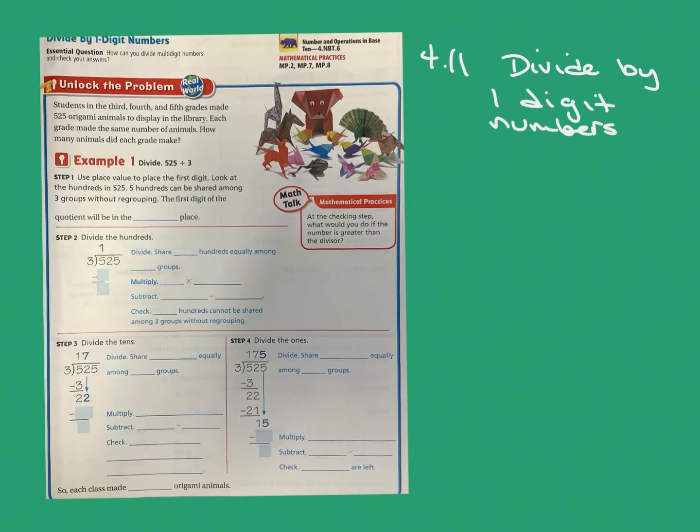Okay, our essential question is, how can you divide multi-digit numbers and check your answers? Let's unlock the problem. We have students in 3rd, 4th, and 5th grades making 525 origami animals, oh so cute, to display in the library. Each grade made the same number of animals. How many animals did each grade make?